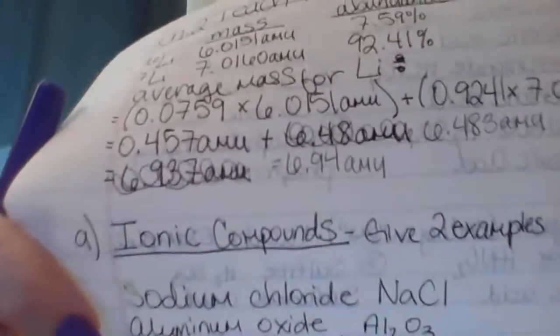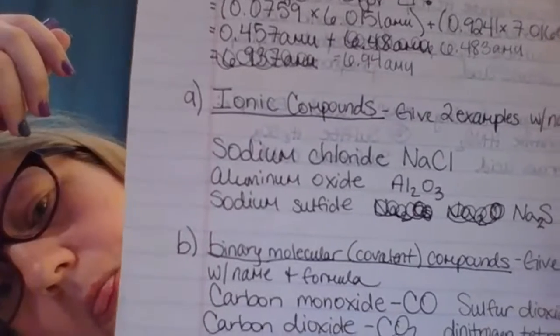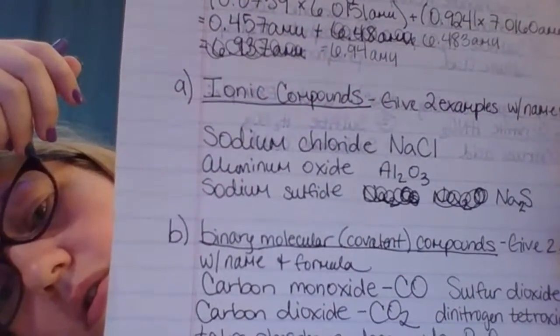So the next step is I have to do ionic compounds, and an ionic compound is the name of the cation plus the name of the anion ending in IDE. So the name and the formula of an ionic compound, I gave you 3 examples right there. And that is sodium chloride, NaCl, aluminum oxide, Al2O3, sodium sulfide, Na2S.